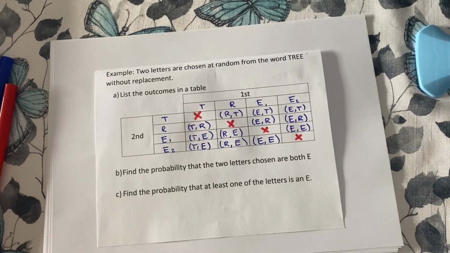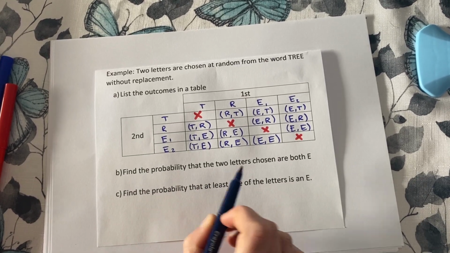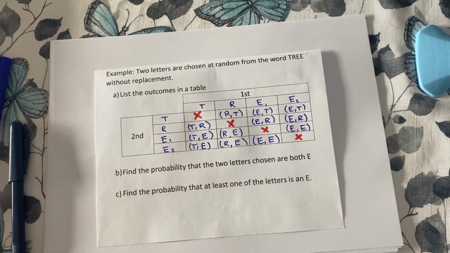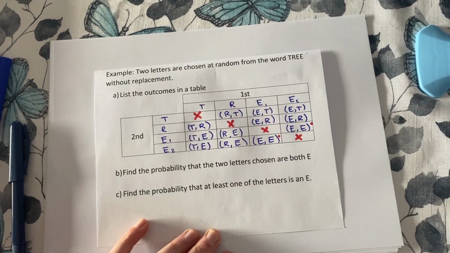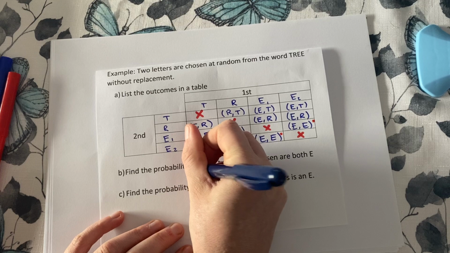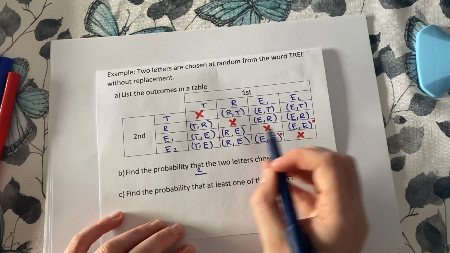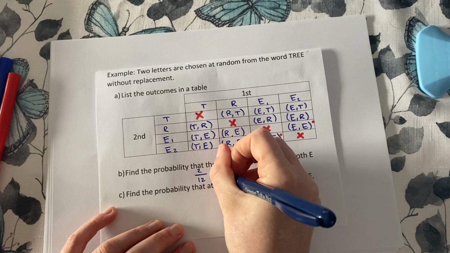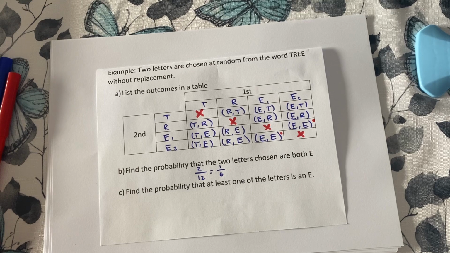So now we move on. We go, find the probability that the two letters chosen at random are both E. So if we look at our outcomes, which ones have two E's? So both of the letters you draw out of the hat have got to be E. If you look, you go 1, 2 there. Okay, but then we've got to find out how many outcomes we have in total. All right, so we know we're going to have 2 on the top. So we had 1, 2, 3, 4, 5, 6, 7, 8, 9, 10, 11, 12. So we had 12 outcomes all up. And we can simplify that to being 1 over 6. So you have a 1 in 6 chance of getting an E and an E.